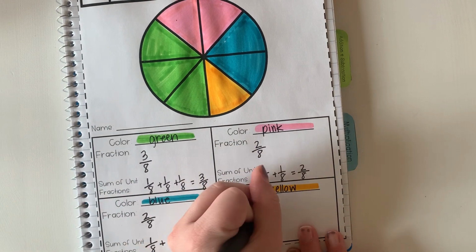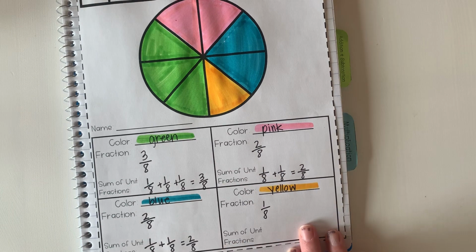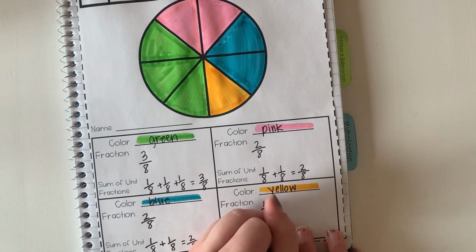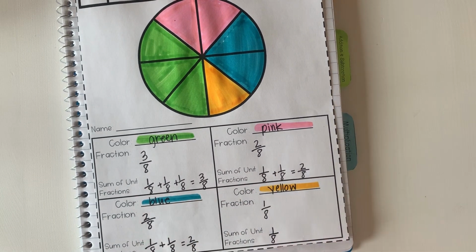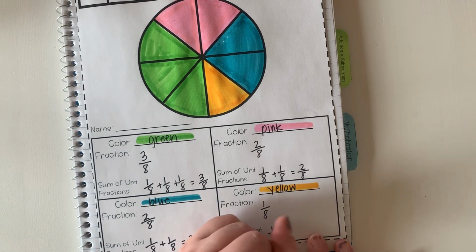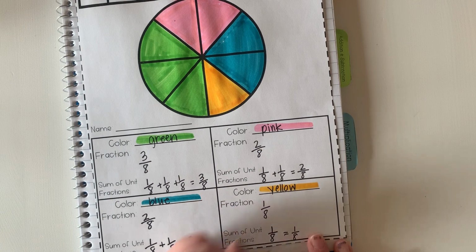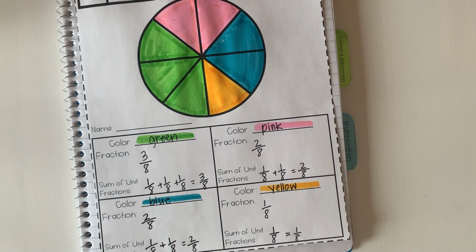I have 1/8 as my unit fraction. So that means my sum would be just 1/8. Because 1/8 equals 1/8. If you want to write it like an equation, 1/8 equals 1/8. But I don't have to add anything else to it because there's only one of them.